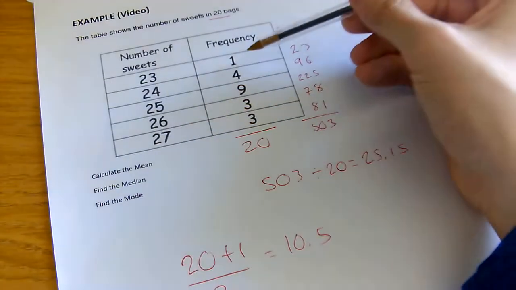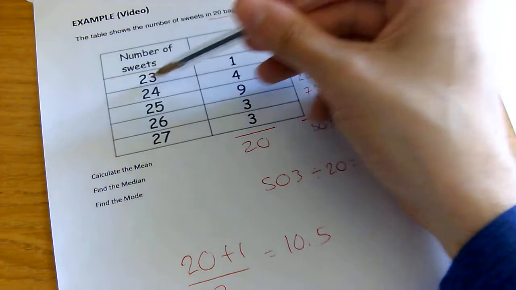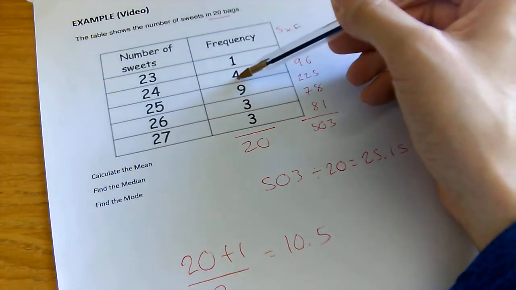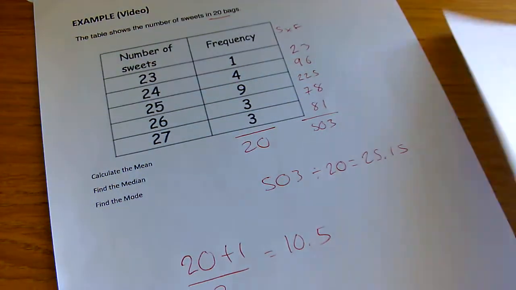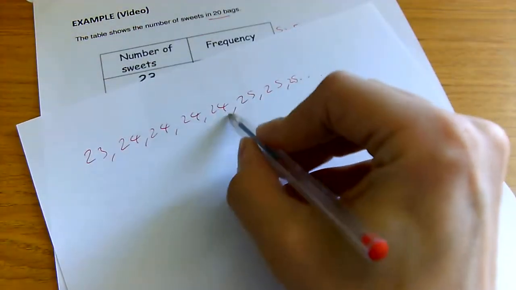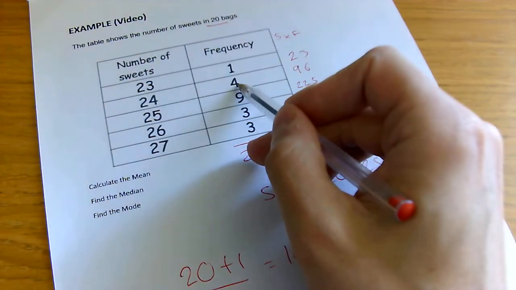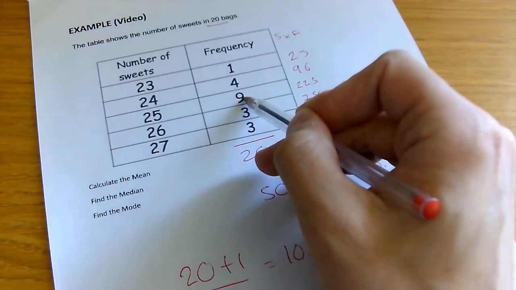So where would that be? Well, the first term is here. That's 23. The next 4 numbers are 24. So up to this point, we've got 5 numbers. So again, if it was in the list, we'd be up to here. That's 5 numbers. But we're looking for the 10th and 11th, aren't we? So then the next 9 numbers, well, that's going to take us to the 14th.